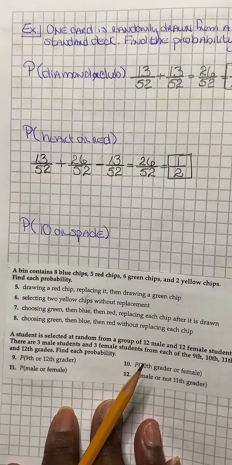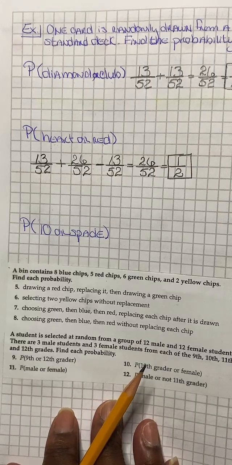I'm seeing 16 out of 52s. I think I said 32, but it's really 52.